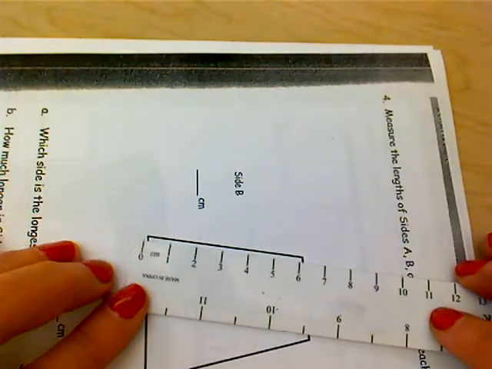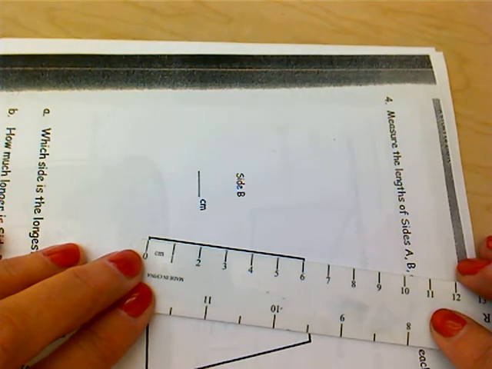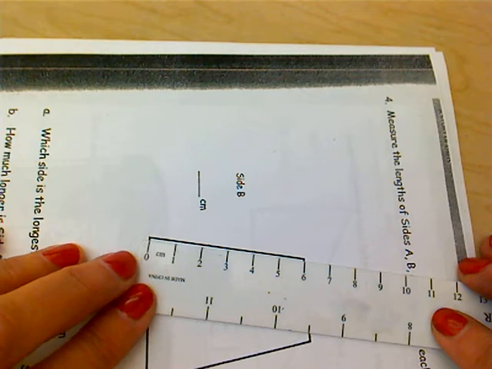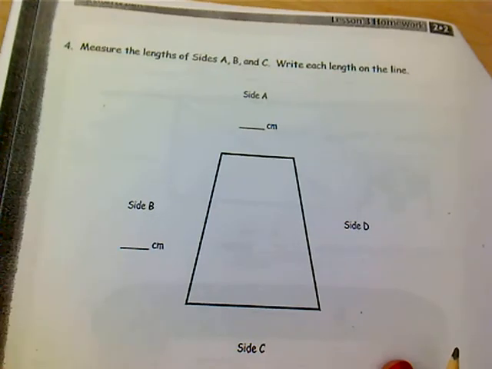Now I'm going to turn my trapezoid to the side because I need to measure the side of this trapezoid. All right. Did you get that? If you need to pause the video, do it so that you can count the spaces. Okay, we're going to turn this back around.